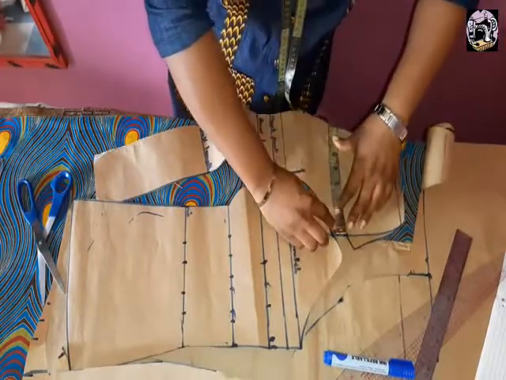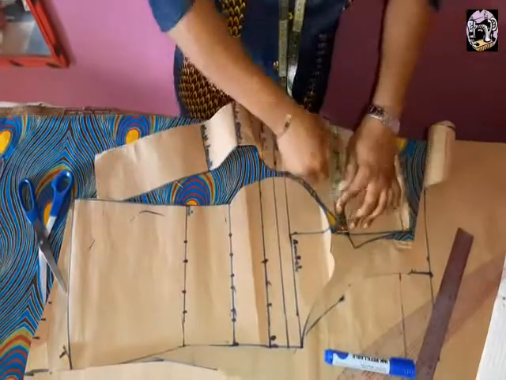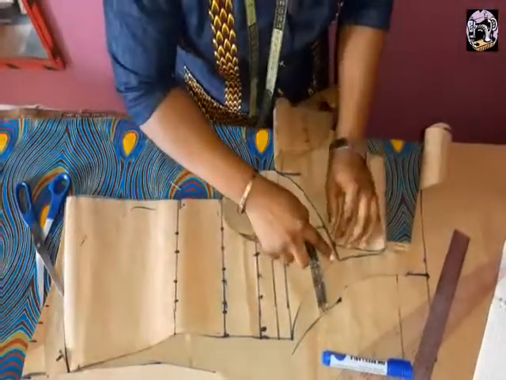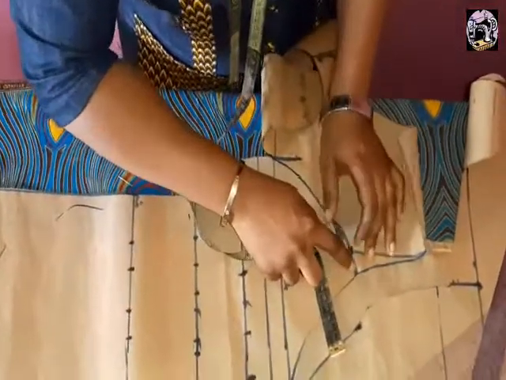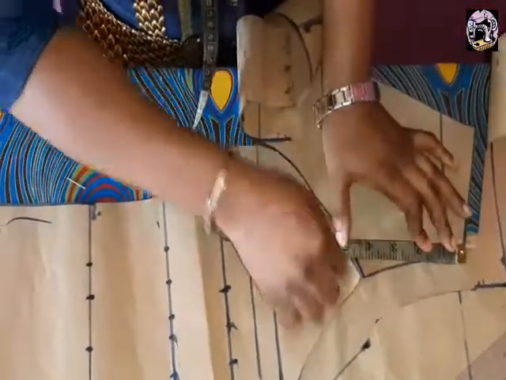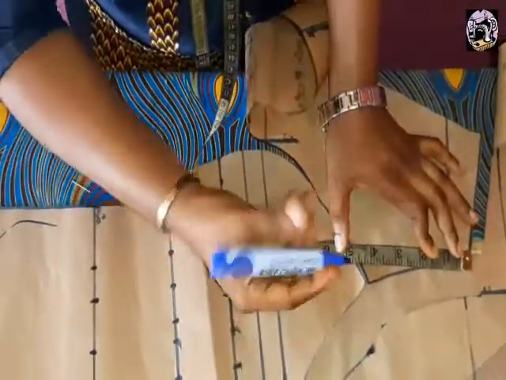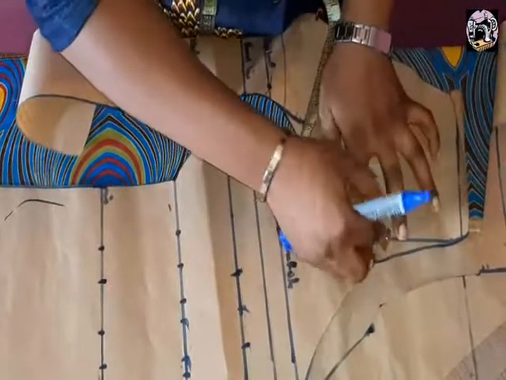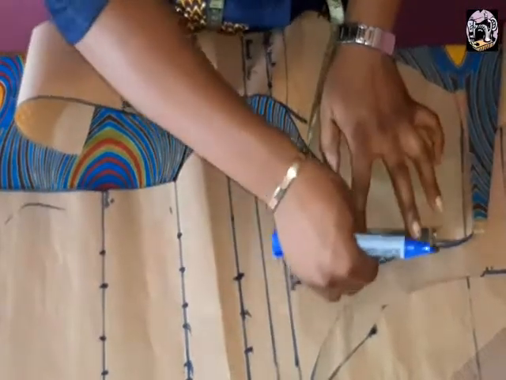You take ½ inch down. When you take, listen carefully, this is it. Once you join it, this is it. They're now equal. You take this down here and mark. So around this corner, when you're done joining your material, you see they're now equal.